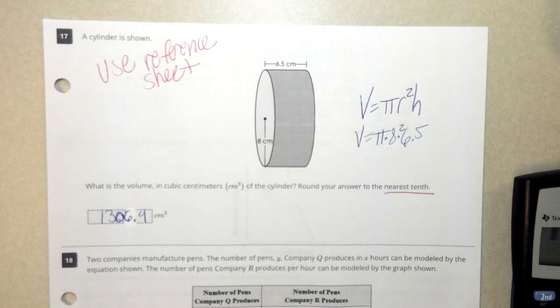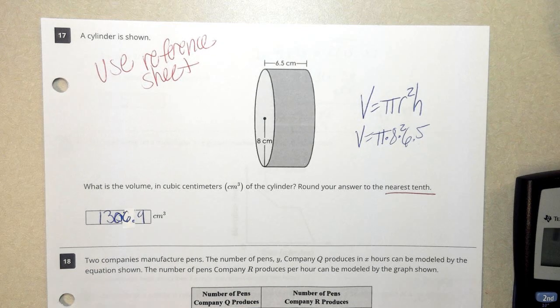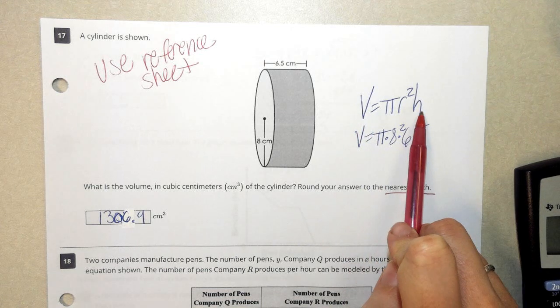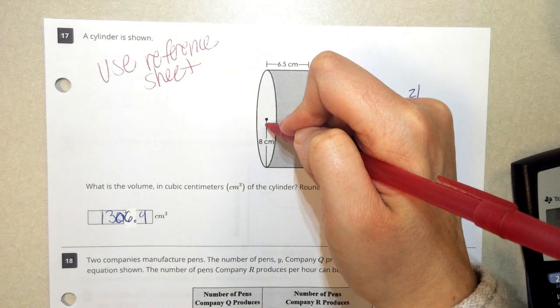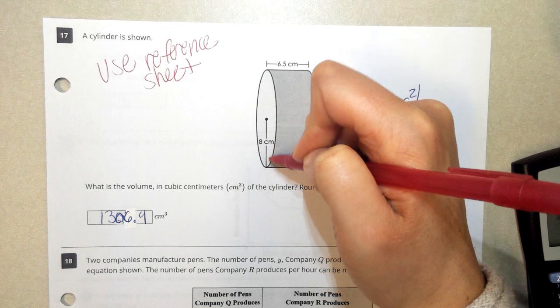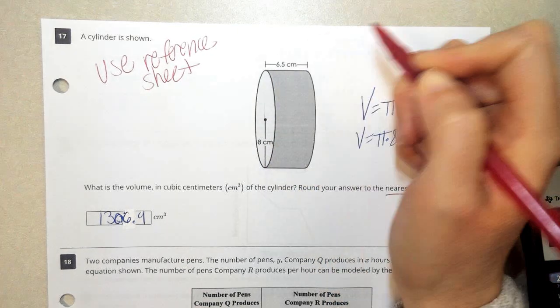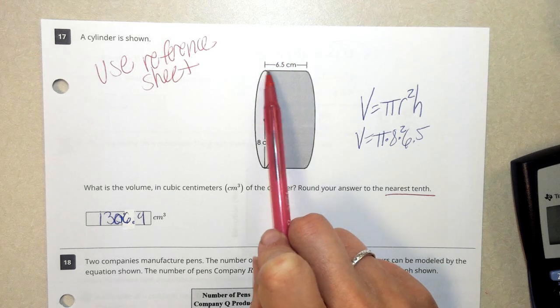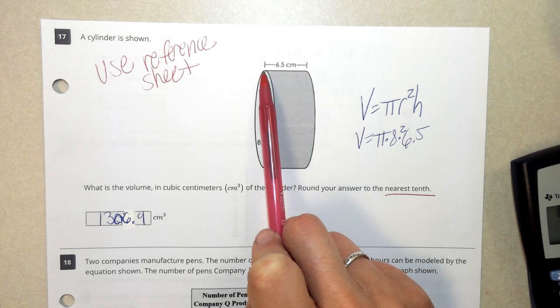17, another one that hopefully was easy. All you have to do is use your reference sheet. Once you have your reference sheet, you know your volume formula for a cylinder. We know radius is halfway across a circle where diameter is all the way across. Height. I know height's confusing when they turn it on its side, but height is always between the two bases.